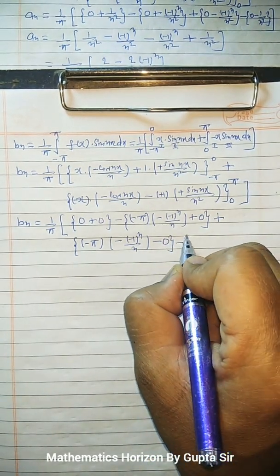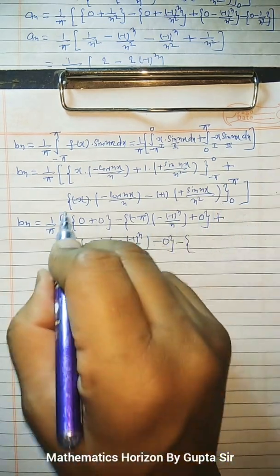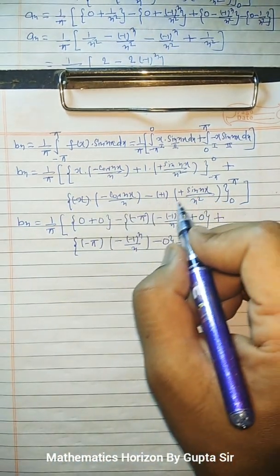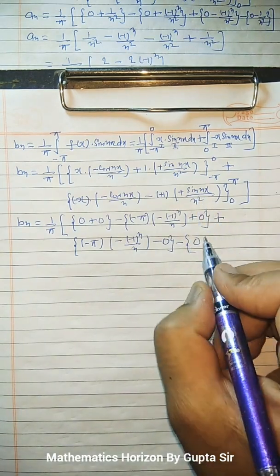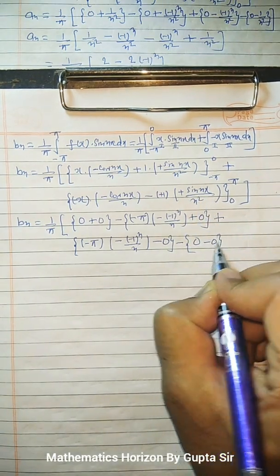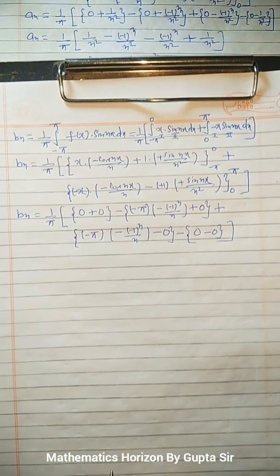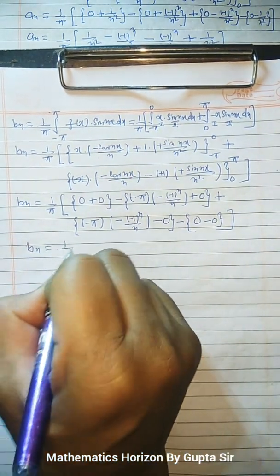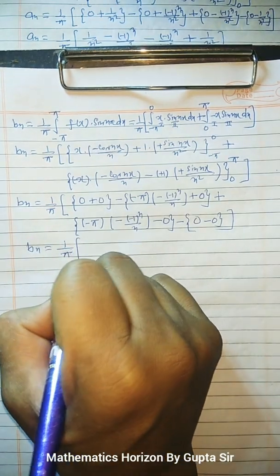Next we apply the lower limit. The lower limit is 0 when x equal to 0. First term 0 into anything is 0, and the second term is sin nx, means the second term is again 0. That is bn is equal to 1 upon pi.